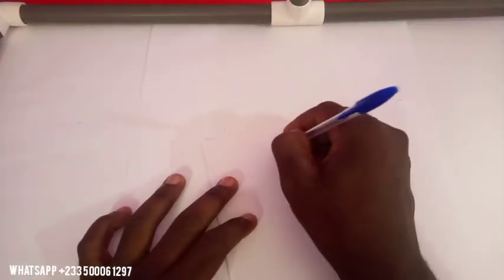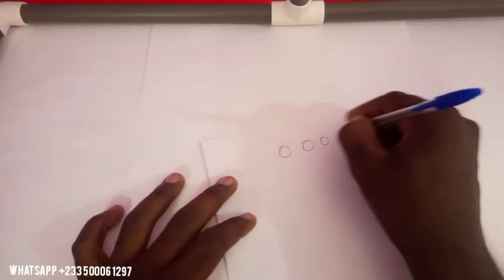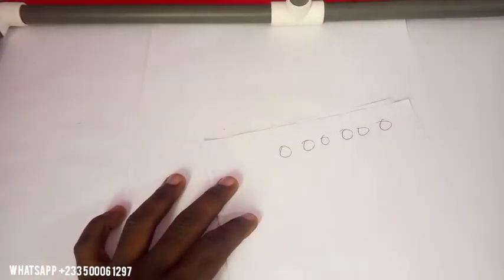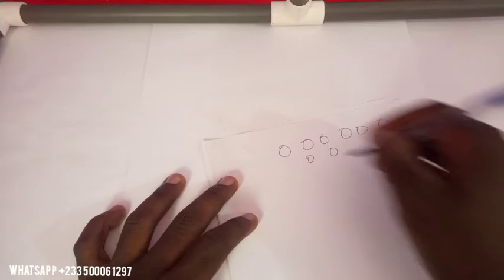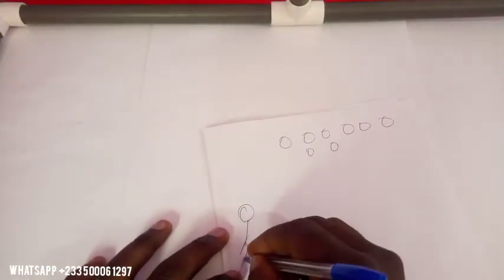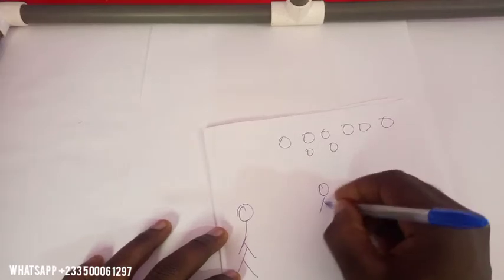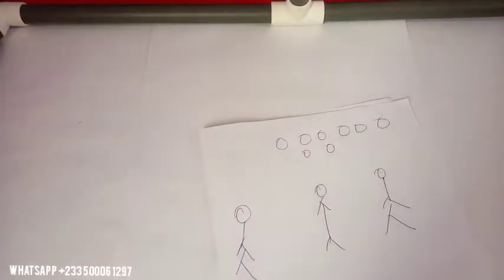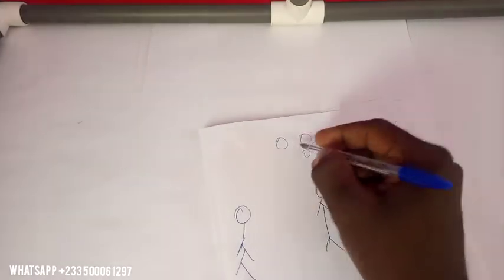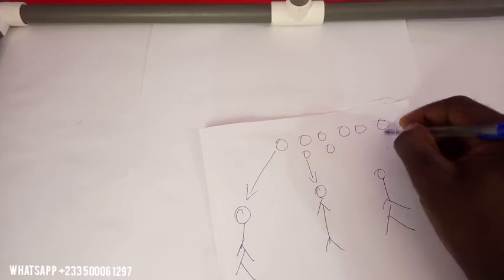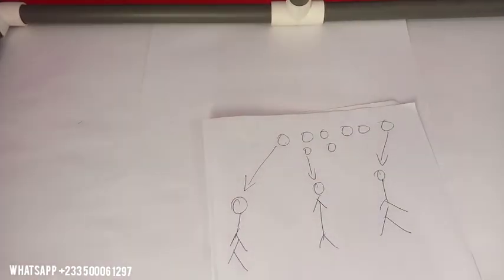Now let's bring the idea to the 3 set problem. Now we have 1, 2, 3, 4 items, 5, 6, or let's say make it 7, 8, and we are sharing among 3 people. So we have Kofi here, we have Amma here, and we have another person here. So we will give this one to this one, we'll give this to this, and we give this to that. But we are still having some to share.